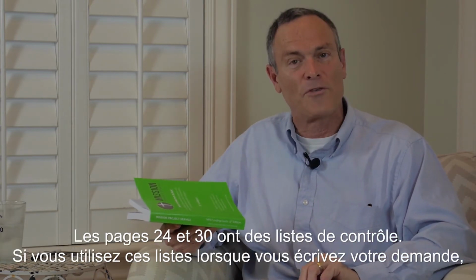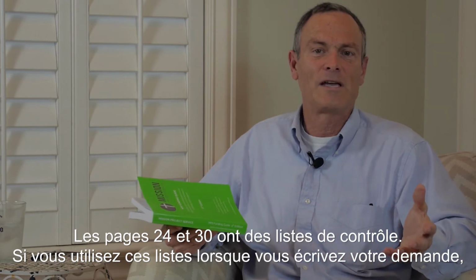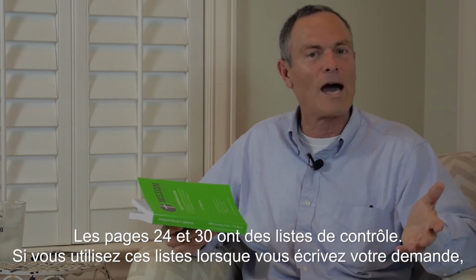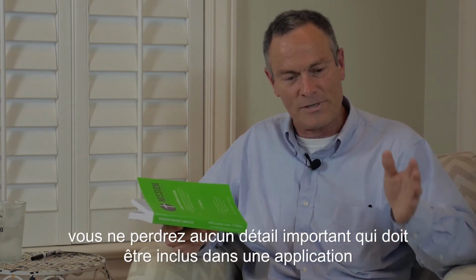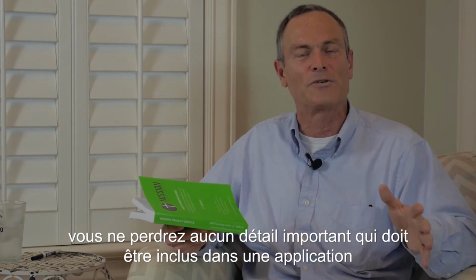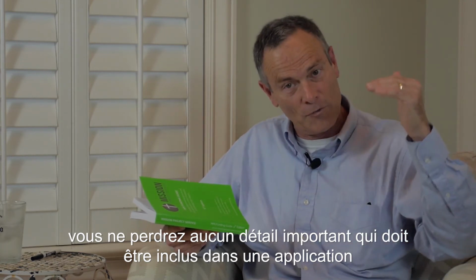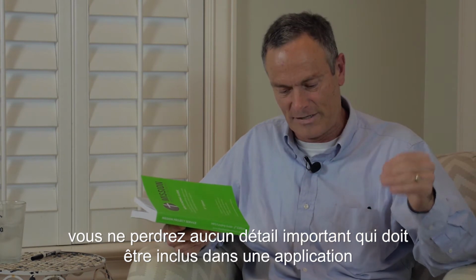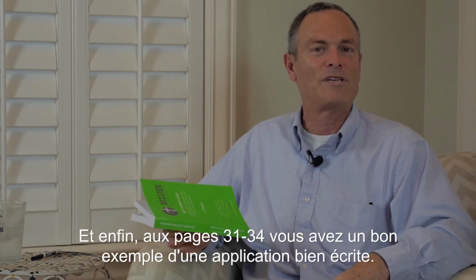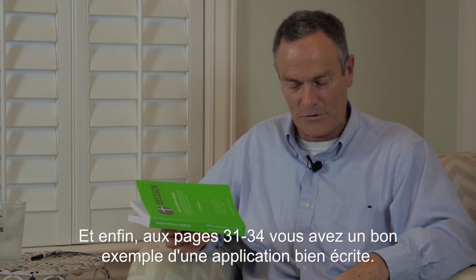Pages 24 and 30, they have checklists. These are really easy to photocopy. Keep those near you during the grant research and grant writing process, and they'll remind you of what steps not to miss. And then finally, I would say pages 31 to 34.